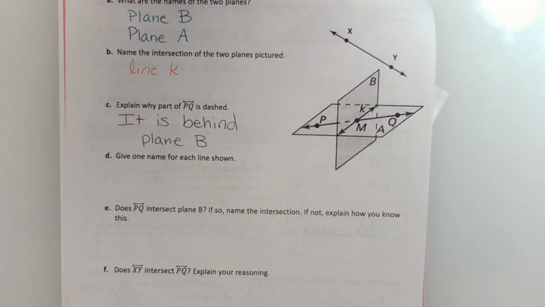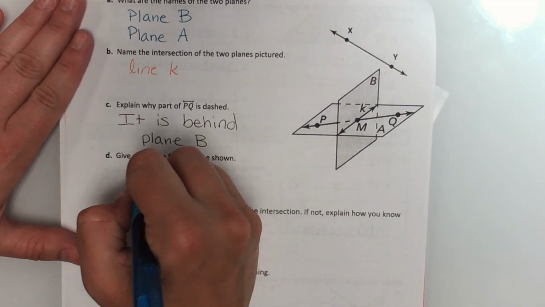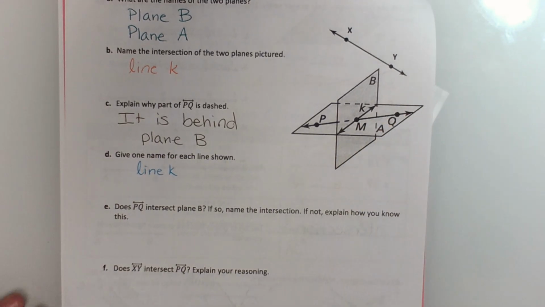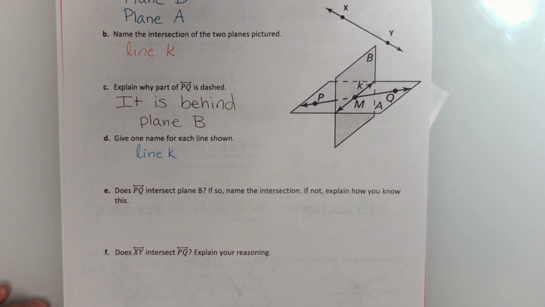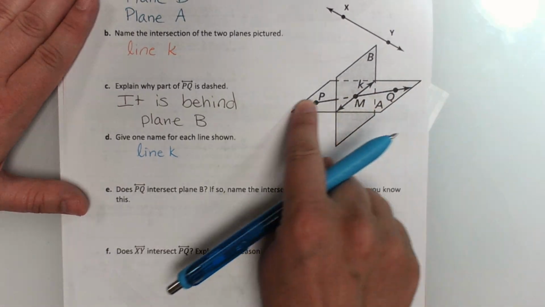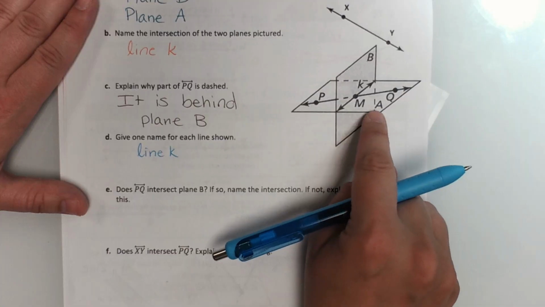Give one name for each line shown. Now we already talked about one of the lines. We called it line K. That was that one. What can I name this line? LAQ. Nope. A isn't on it.